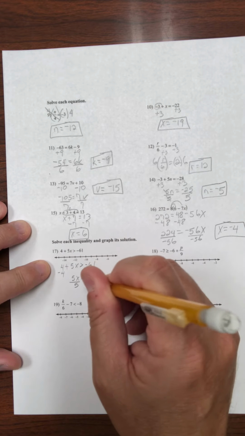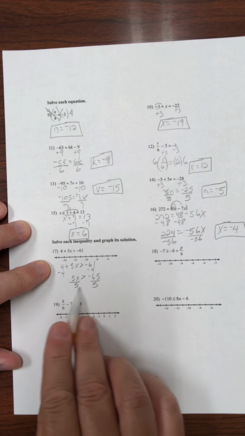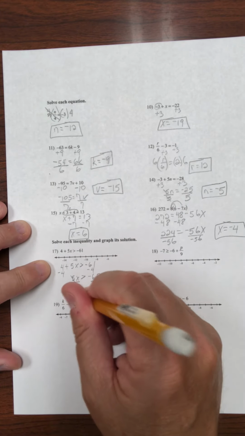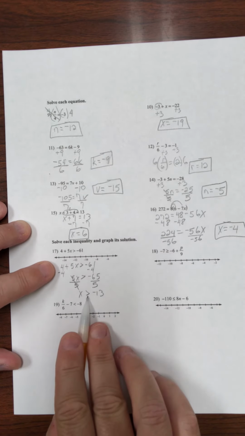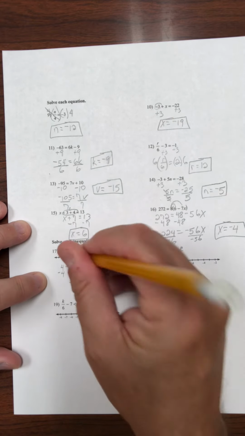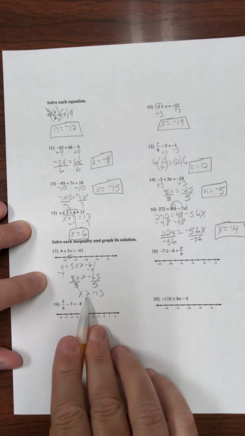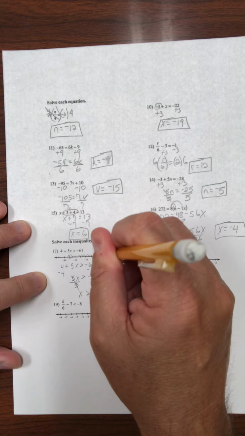Divide by the coefficient. Remember, if I divide by a negative, I gotta flip this sign, but this is a positive. I only care about the number on the bottom. That gives me x is greater than negative 13. Greater than, no line underneath it, so my circle's going to be open. I'm going to go to negative 13, put an open. If my variable's on the left, I can use that as an arrow sign. It's pointing to the right. I'm going to shade to the right.